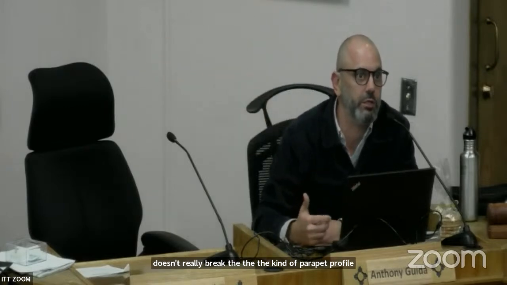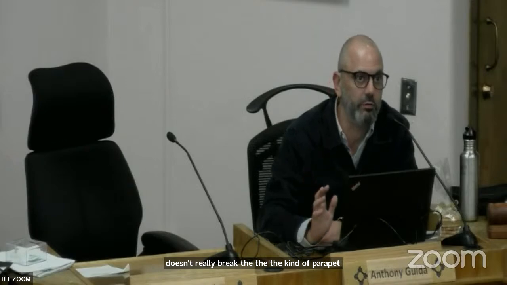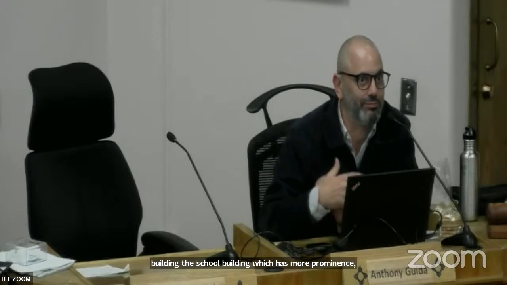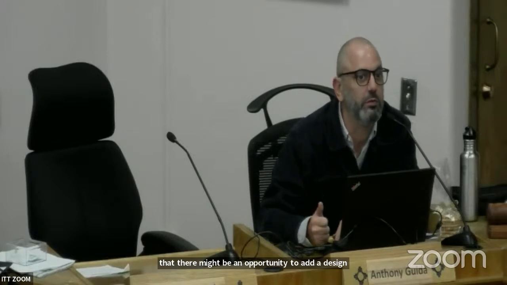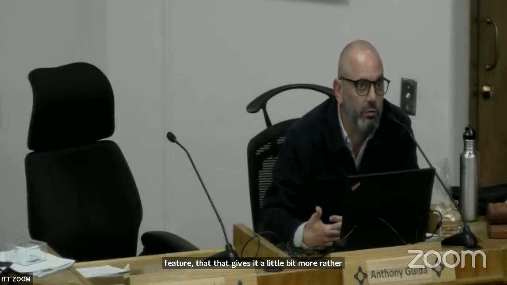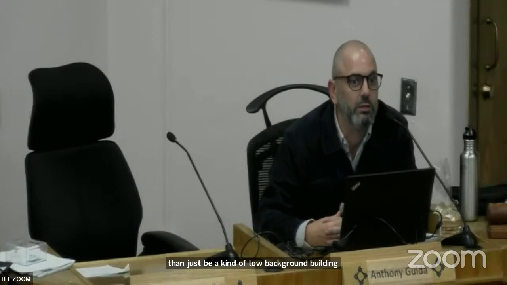I'm wondering if there isn't an opportunity, still understanding its hierarchy relative to the other existing buildings, the San Juan building, the school building, which has more prominence, to add a design feature that gives it a little bit more oomph, rather than just be a low background building. It's otherwise a perfectly lovely building.